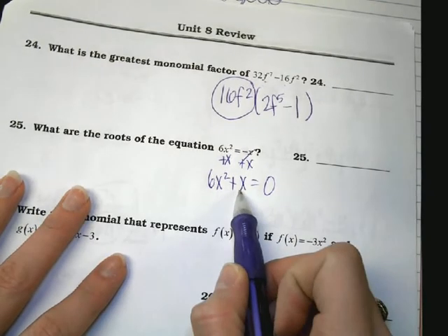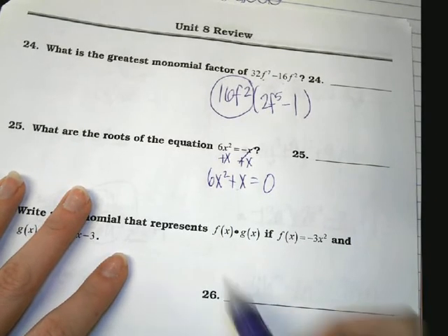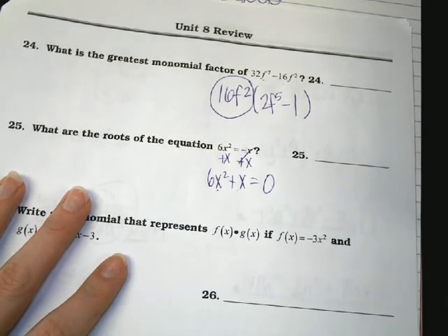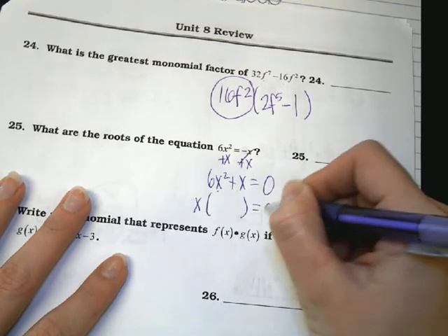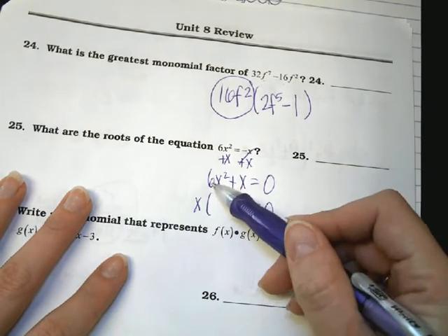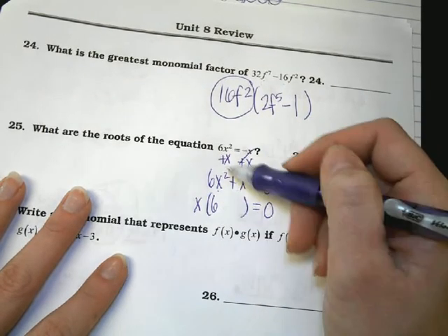X squared and x have one x in common, so I'm going to factor that out and see what I have left. 6 divided by 1 is just 6 still. X squared divided by x is x, and then x divided by x is just 1.